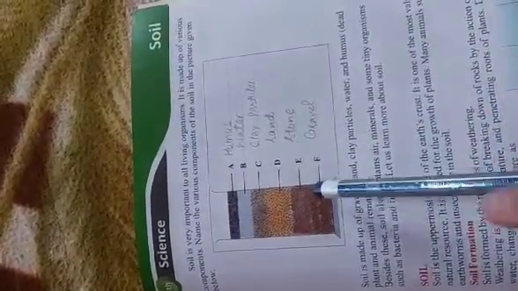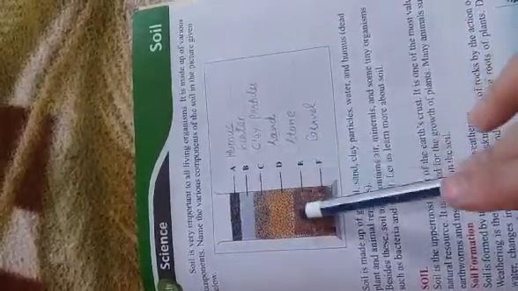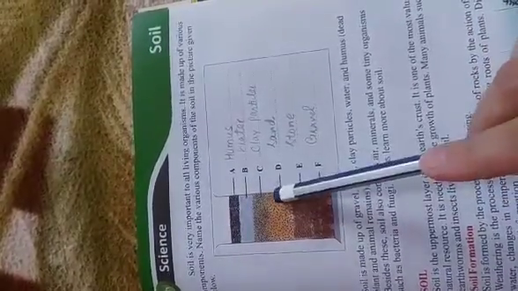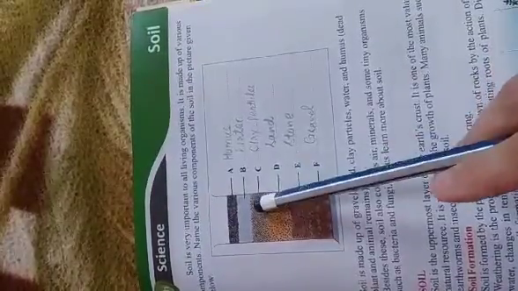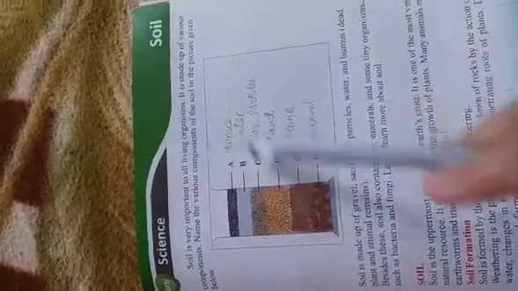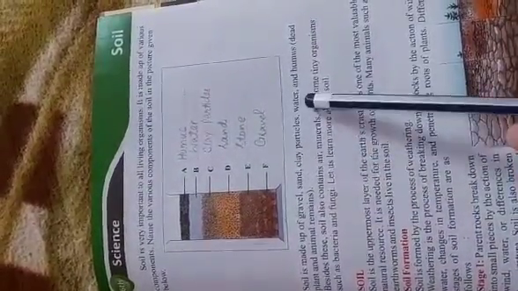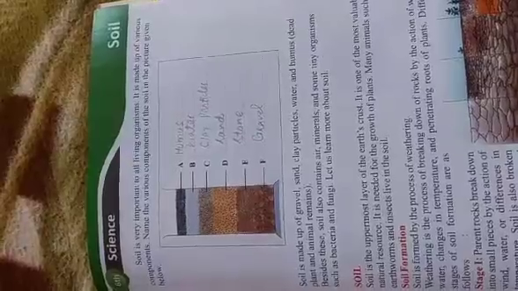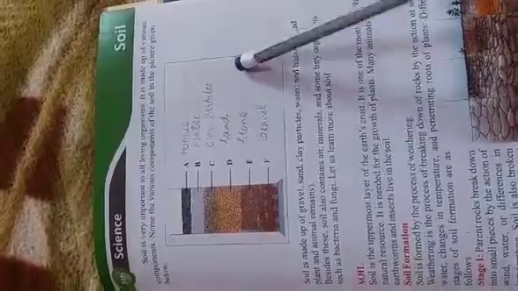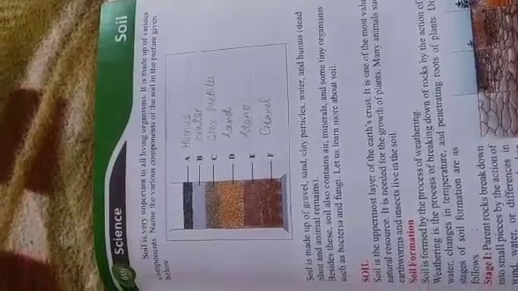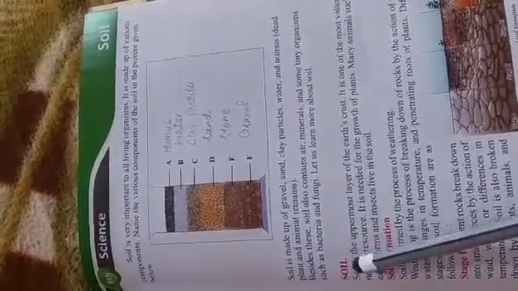So the bottom most is the gravel, then we have this one, the stone, sorry, and this is the sand, these are the clay particles, this is water, and this is humus. So soil is made of gravel, sand, clay particles, water, and humus. Humus is the dead plants and animals, their remains is basically humus. Besides these, soil also contains air, minerals, and some tiny organisms such as bacteria and fungi. So let's learn about soil in this chapter.